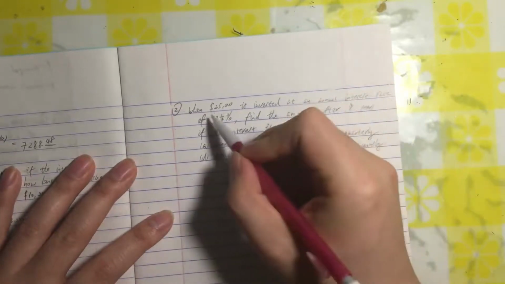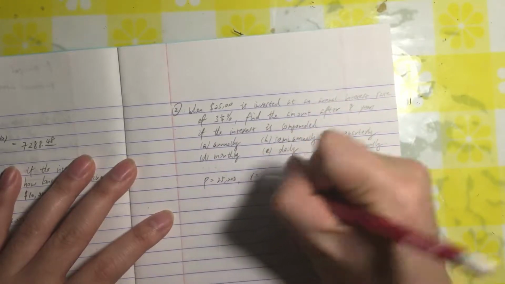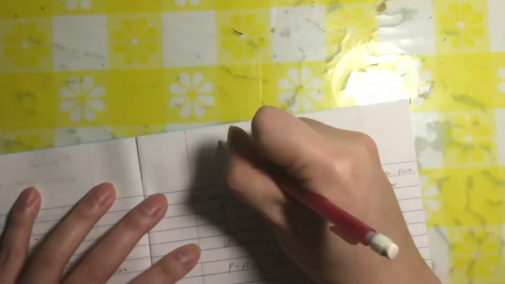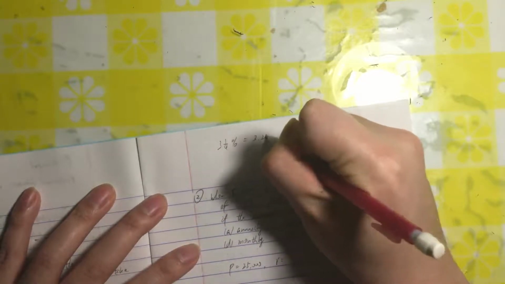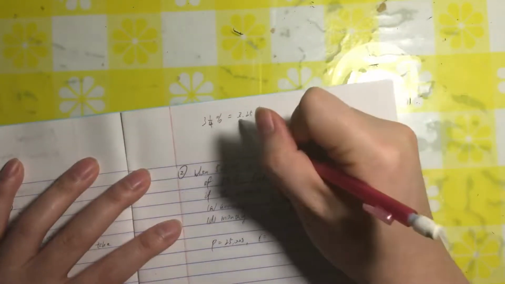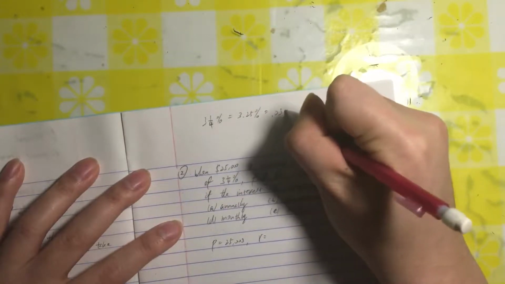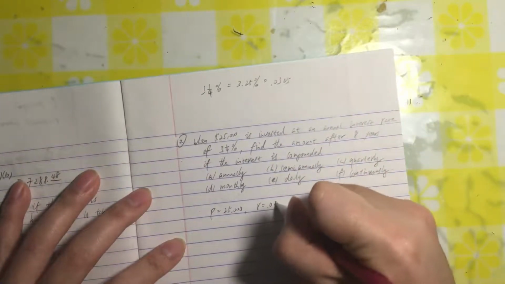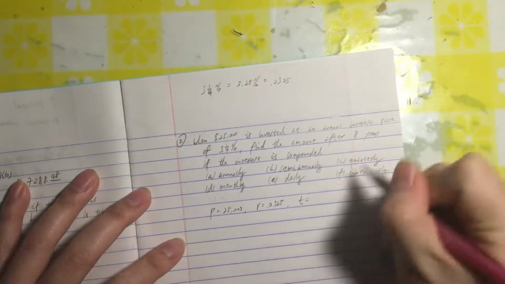Here the principal is 25,000. R is the annual interest rate, which is 3.25%. A quarter is 0.25. 3.25% can be written as 0.0325. So the annual interest rate is 0.0325. Time is 8 years.